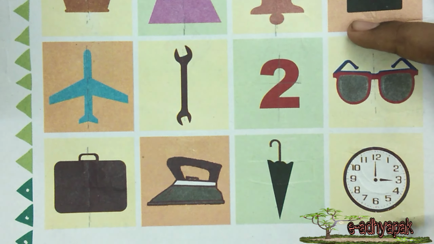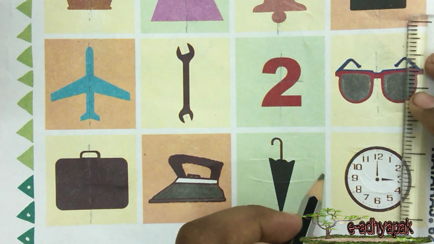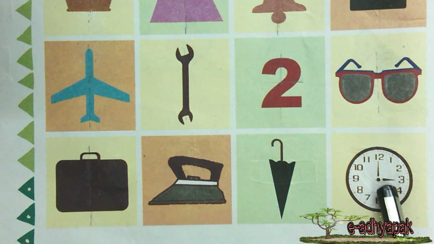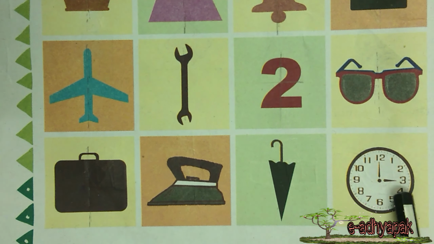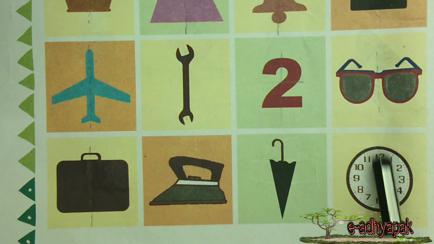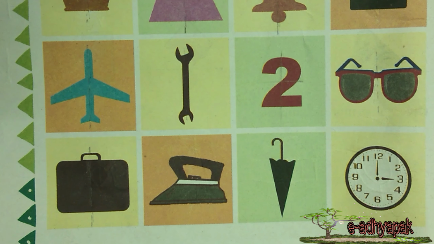We cannot even do the clock. No, we cannot do this one, because then the hours hand is over here and the minutes hand is over here, so we cannot divide this one in 2 halves.